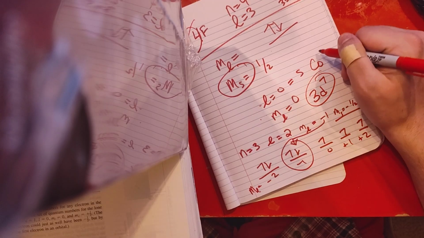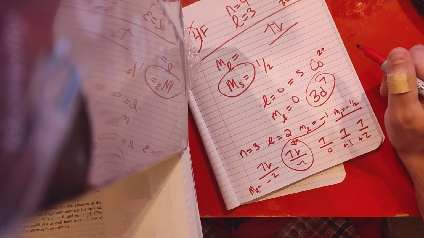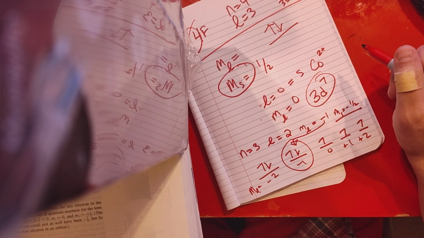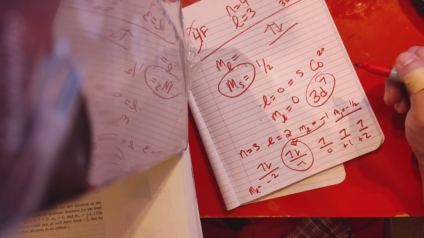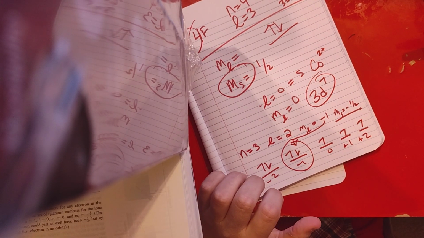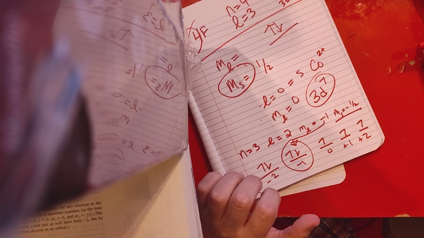Hopefully that wasn't too bad. I can't forget the charge. So yeah, so that's that there in a nutshell. Hopefully it's not too complicated, and maybe even do some practice problems with yourself.